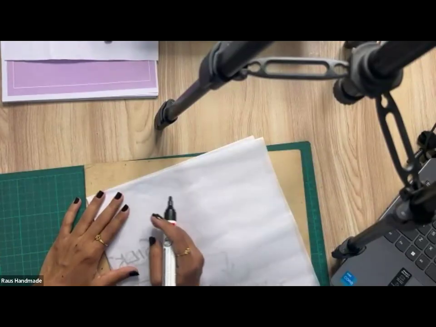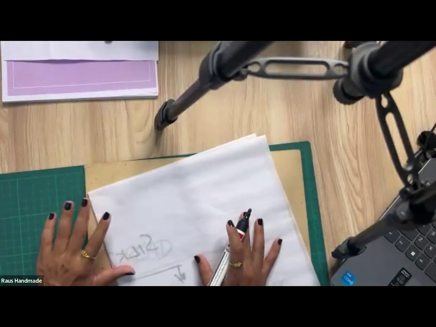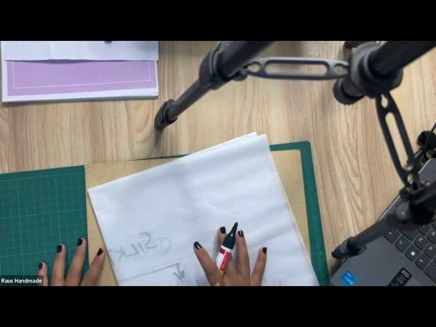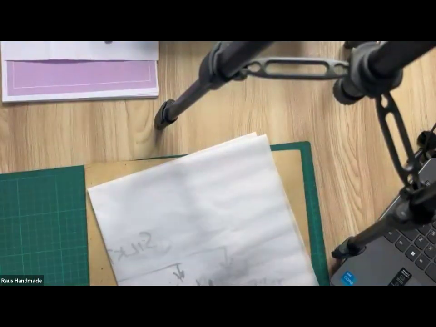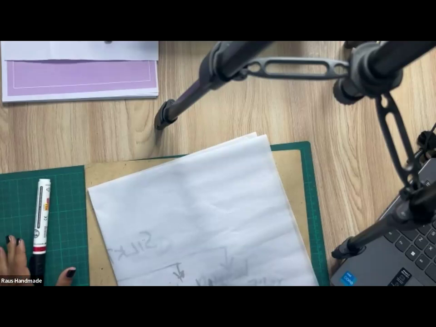Okay, so we'll move to the sourcing part now. Okay, so before discussing the sourcing, let's just understand about the sourcing part. Okay, so I'll give you.